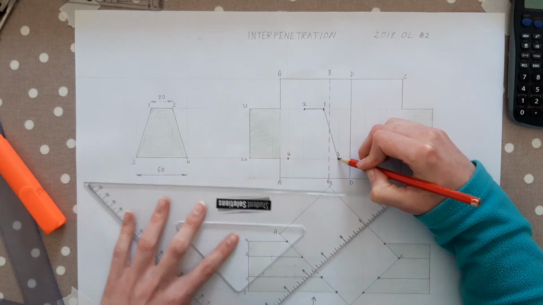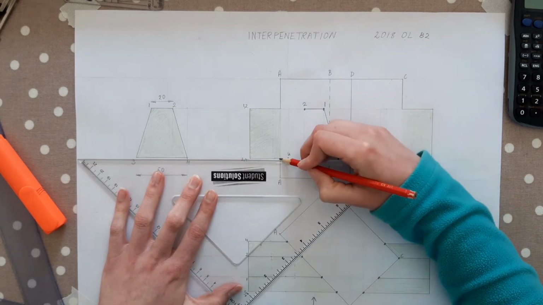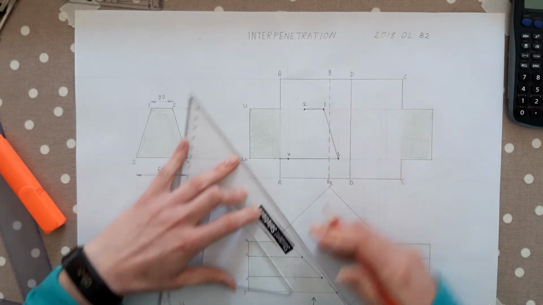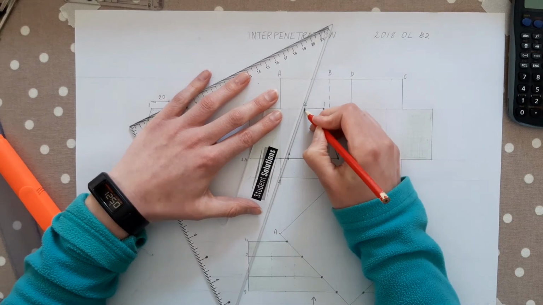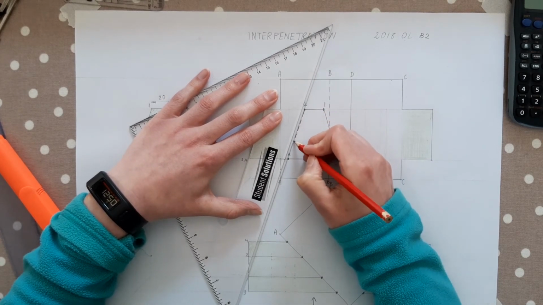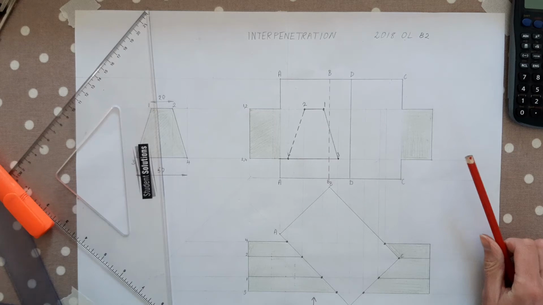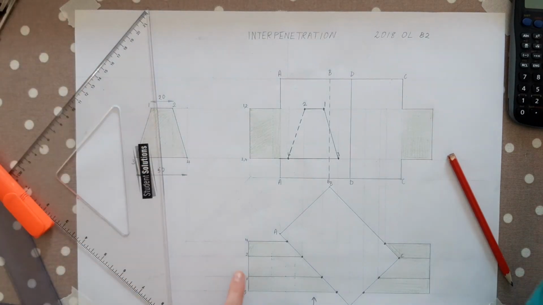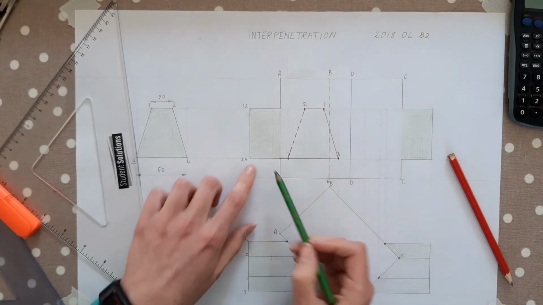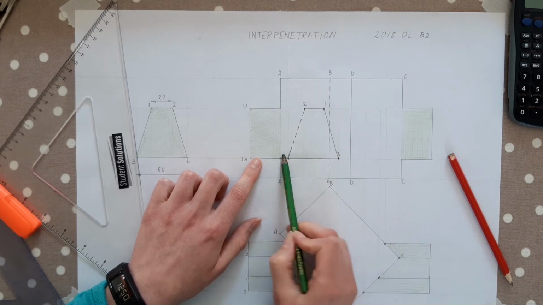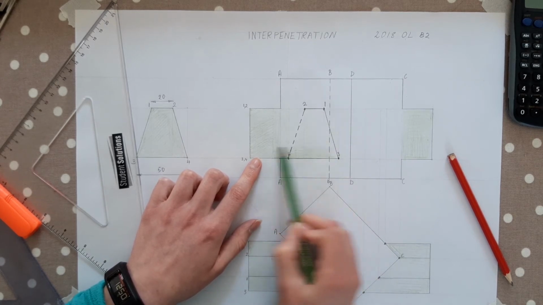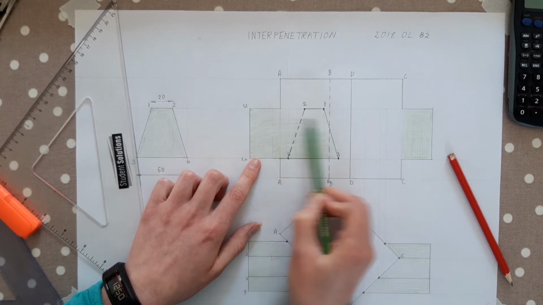However, 3 needs to be joined to the line 3, so the heavy line takes precedence. And finally, 2 is joined to 4. We can't see it, so it becomes hidden detail. What I've done to make this a little bit easier to explain is I've coloured in the object that's been slid in. So the surface to 3 goes all the way into that object.